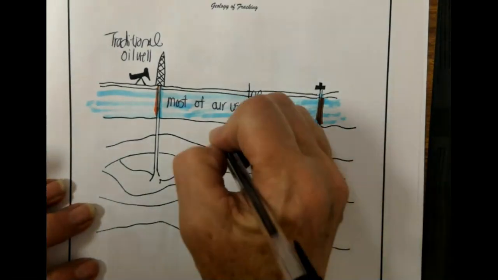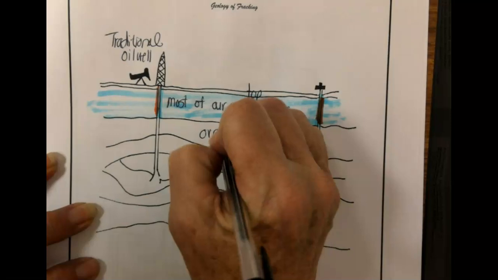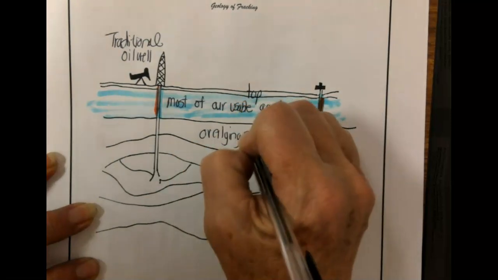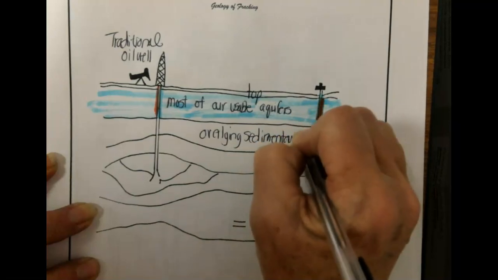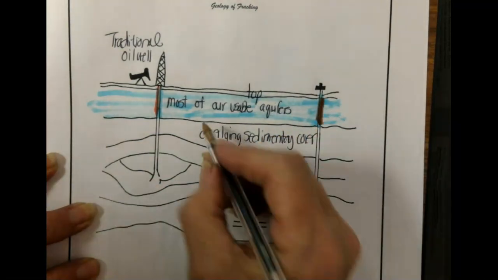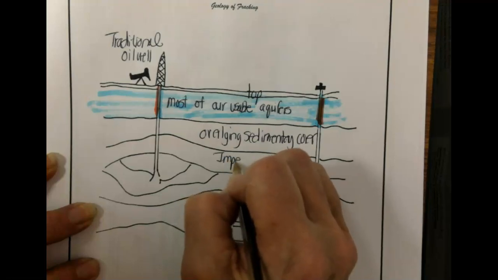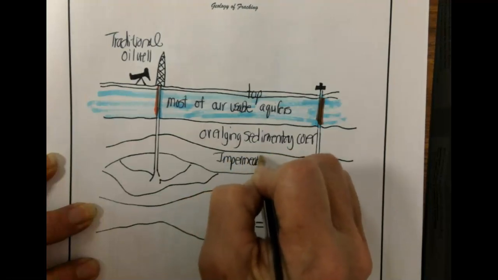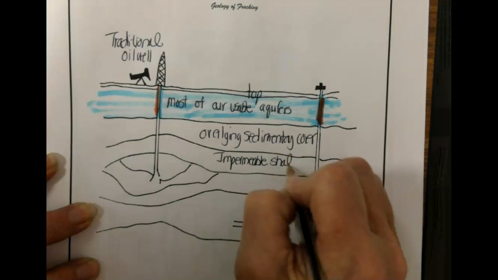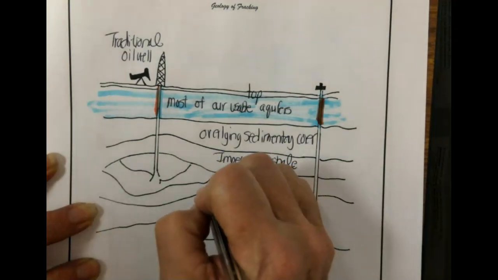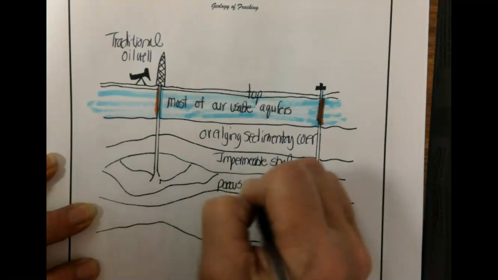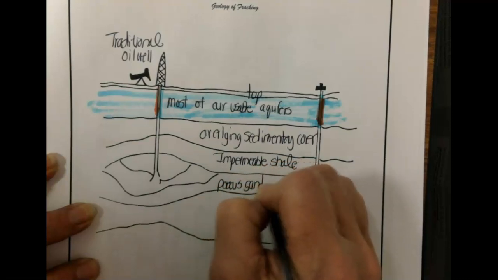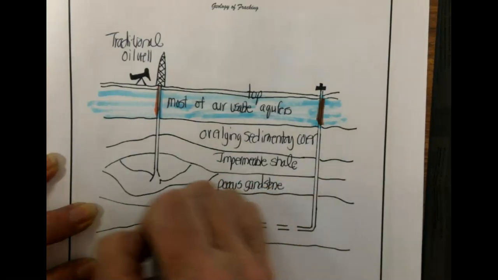Okay. Then we're going to have an overlying sedimentary cover. Sedimentary cover. And then we've got an impermeable shale. Porous sandstone, followed by impermeable shale again.